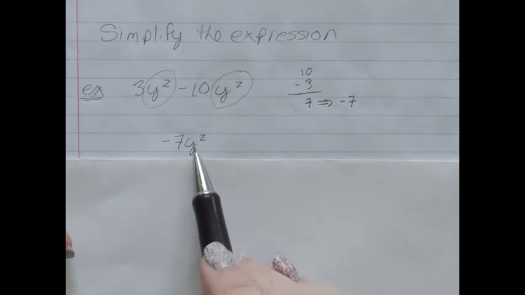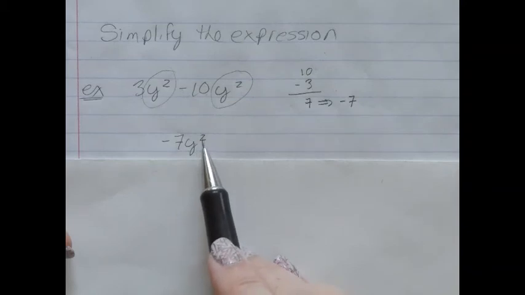So what is my final answer going to be? Negative 7y squared. I keep the same variable and the same power.